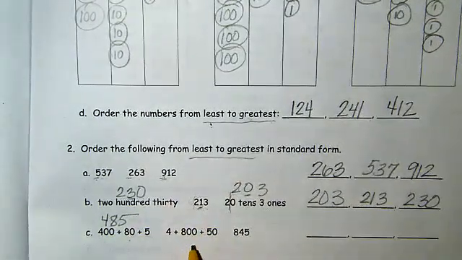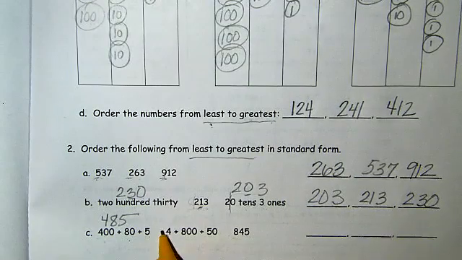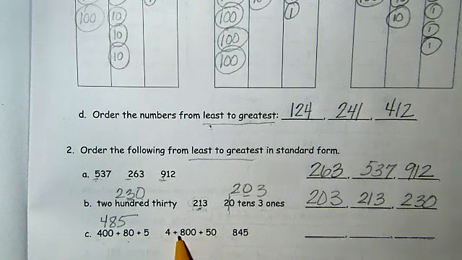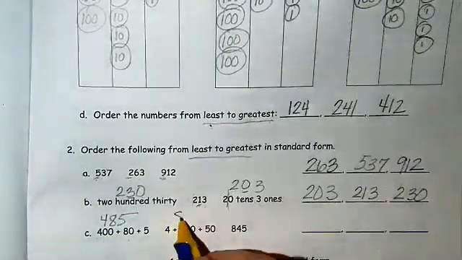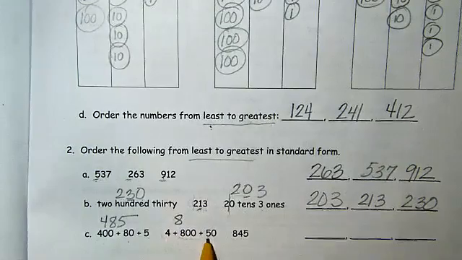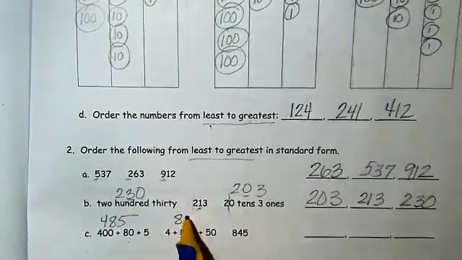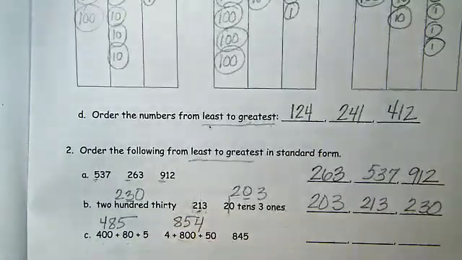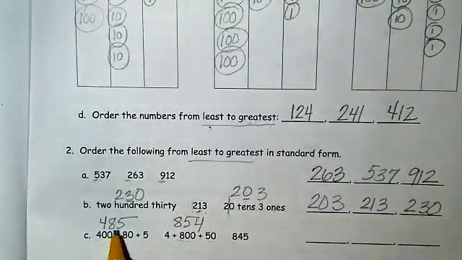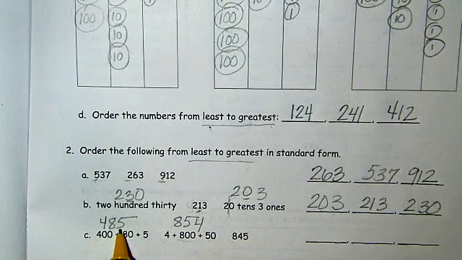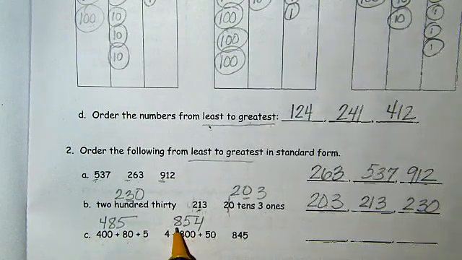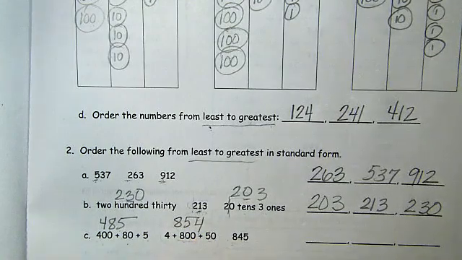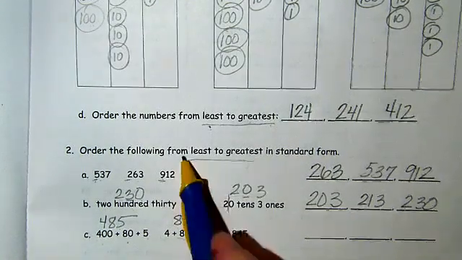Now, this one is in the wrong order. Doesn't matter. We know what to look for. We're going to start here with the 800s. Here's my 10s. That's what comes next. And here's my 1s. So we have 485, 854, 845. We are looking for least to greatest.